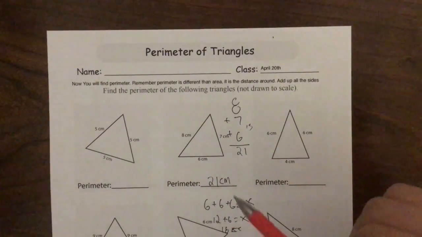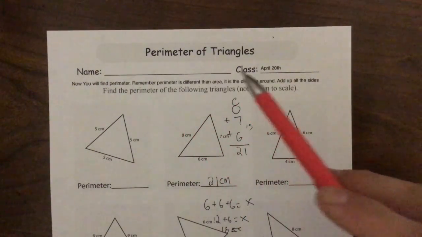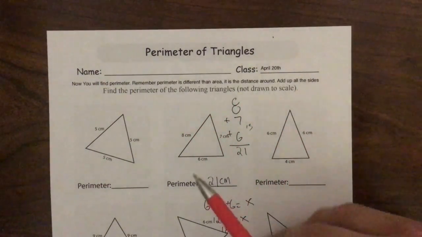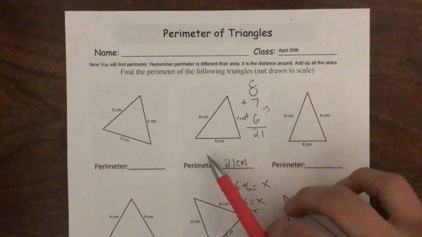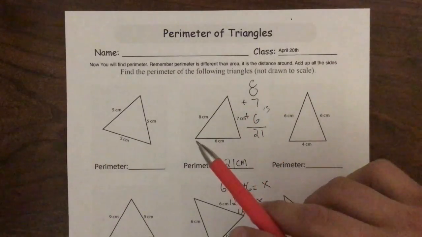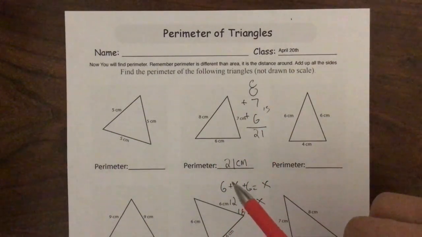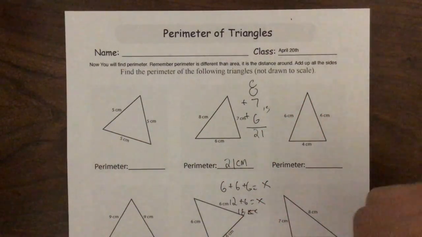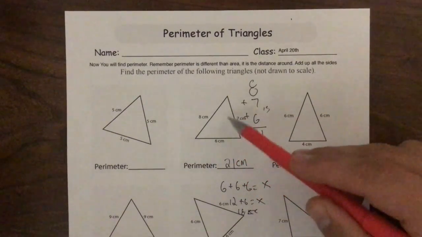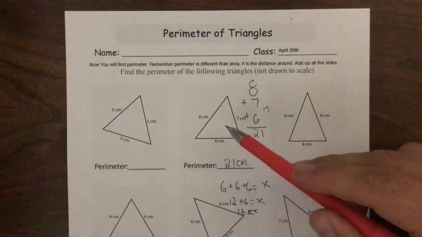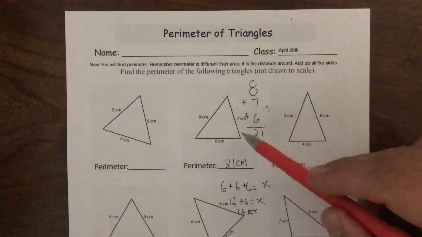So perimeter is adding up the sides of a triangle. Now area we did Friday, and that is the height times the base divided by 2. All right, need to know both and the difference between them. Area is the space inside, and perimeter is the distance around.